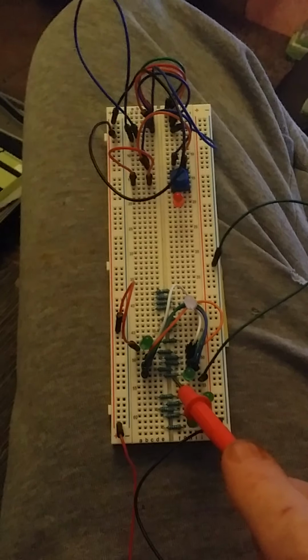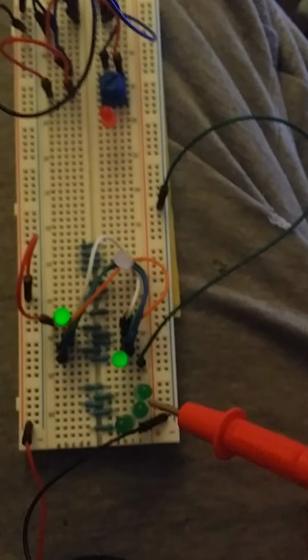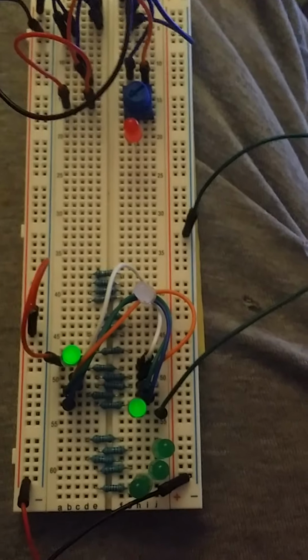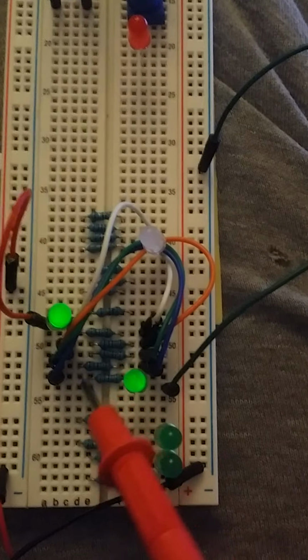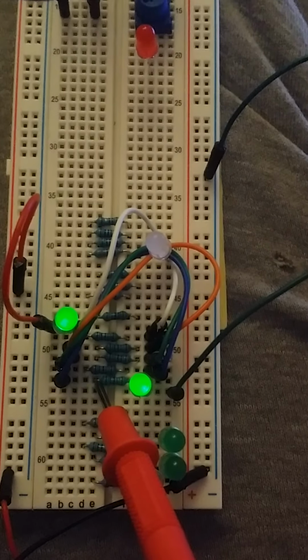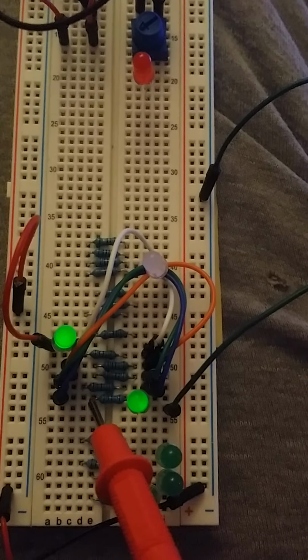So whatever it is, divided by 100,000. Yeah, divided by 100,000. So that's 100.